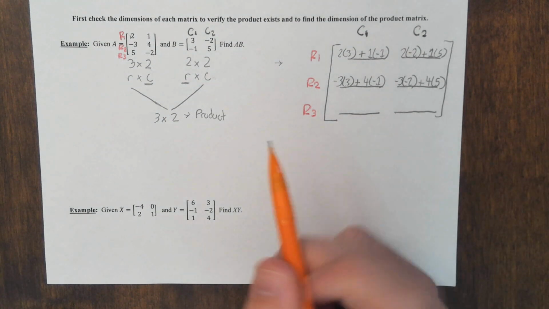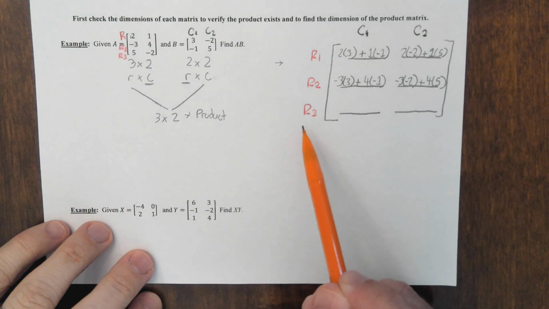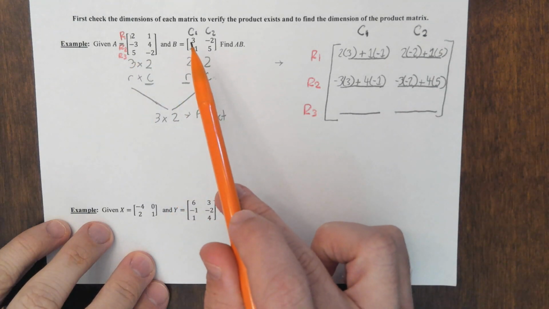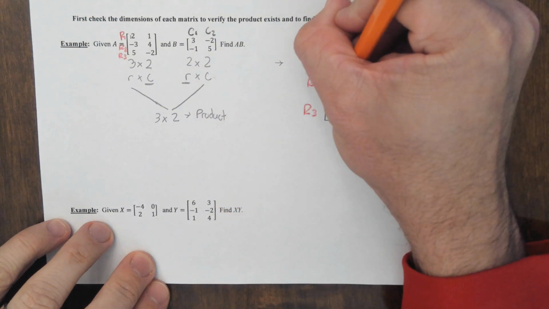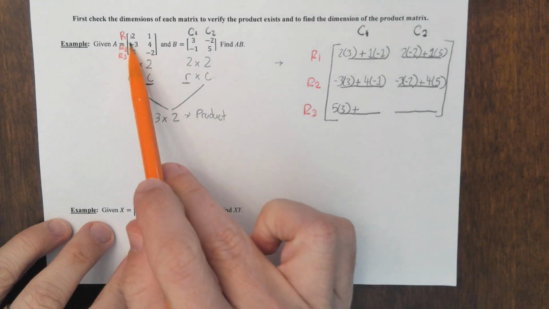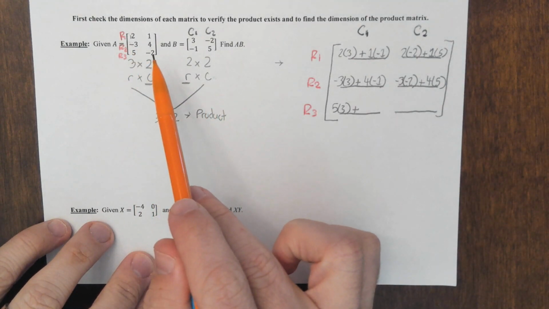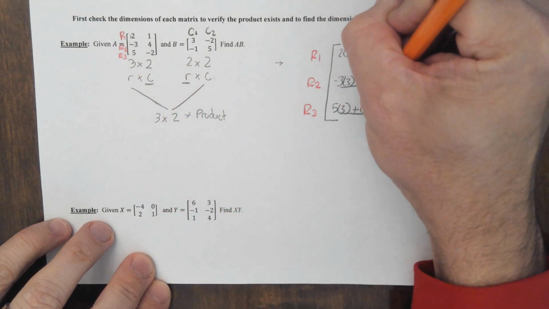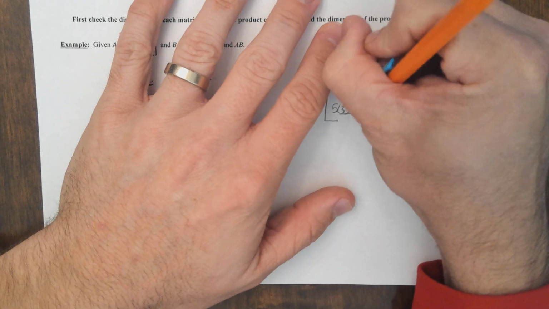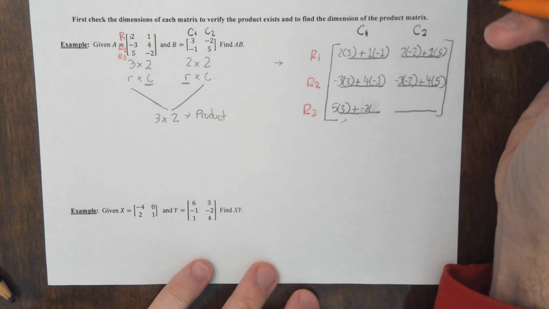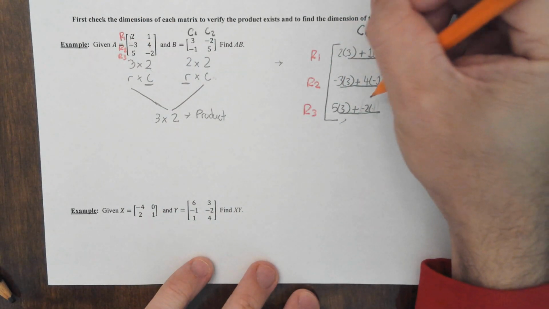Okay, last but not least, now we're doing row 3, column 1. So the first entry in row 3 is a 5. The first entry in column 1 is a 3. So we're going to do 5 times 3 plus second element in row 3 times the second element in column 1. So negative 2. Plus a negative 2 times a negative 1.